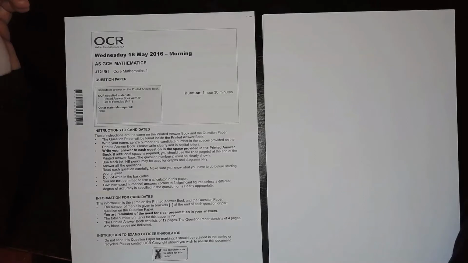Hey YouTube, we're going to do a core maths paper. Don't worry if you're doing Edexcel or AQA, the exam boards are pretty similar. Anyway, this is a legacy paper, so it's on the old specification. So it's just good practice. The new specification isn't that much different, so you can still get a lot out of this.